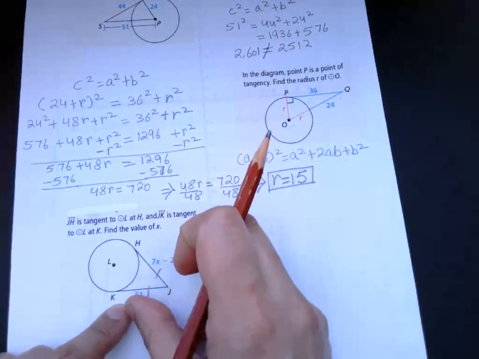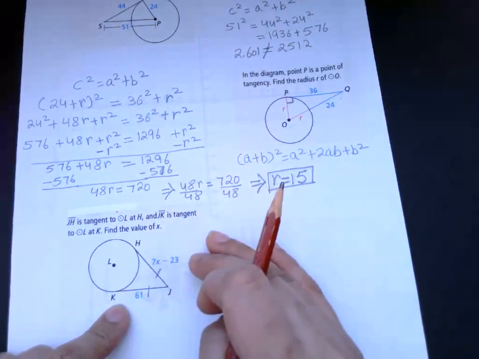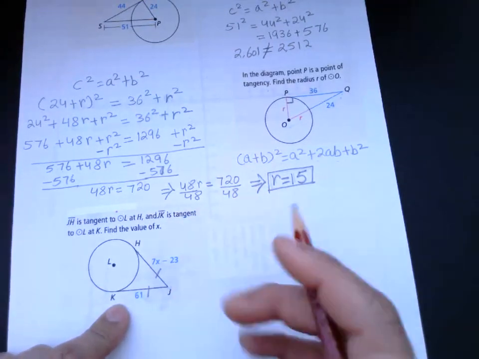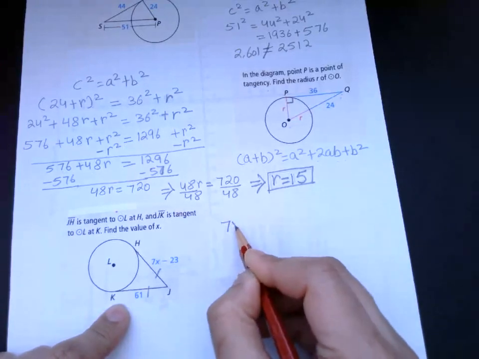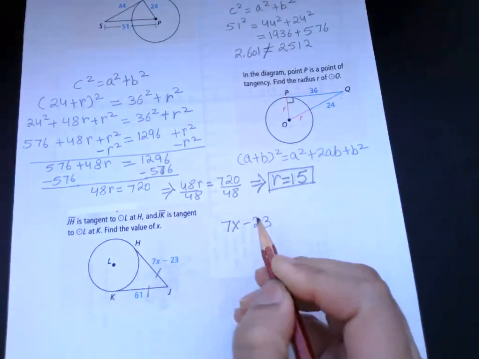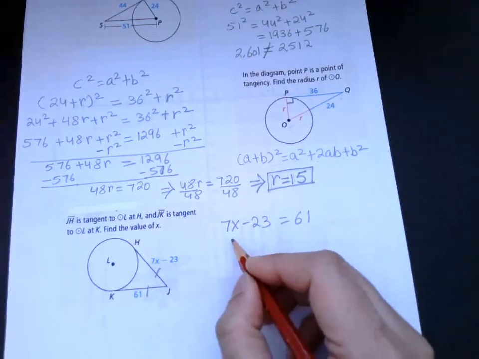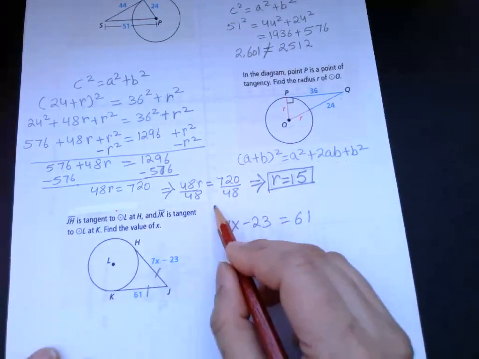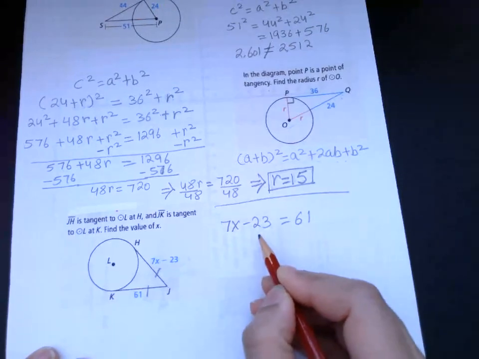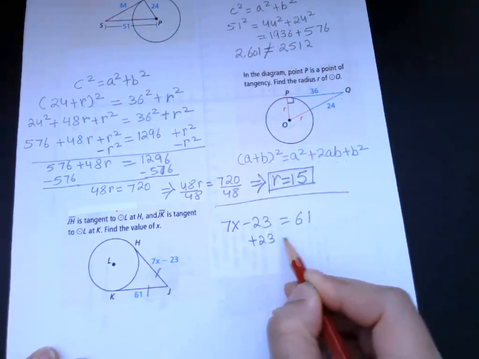If they are equal to each other, can we set them equal to each other? Yes. Let's try. So 7x minus 23 is equal to 61. I need to isolate x to get the value of x. To isolate x, let's add 23 to both sides.